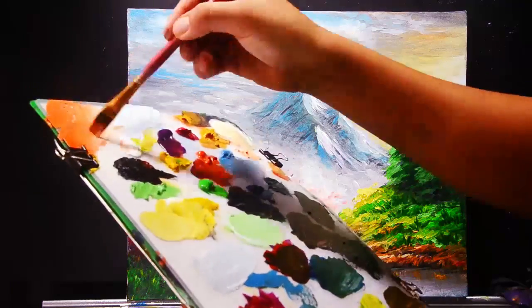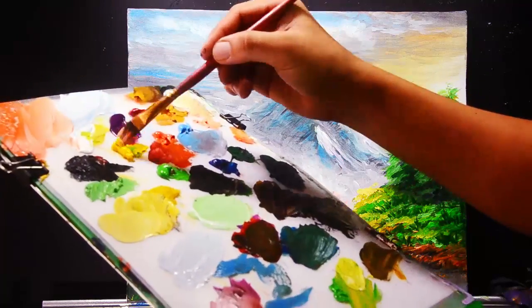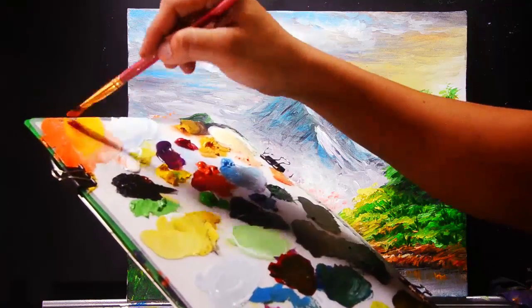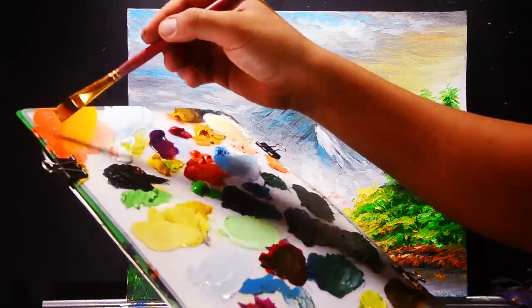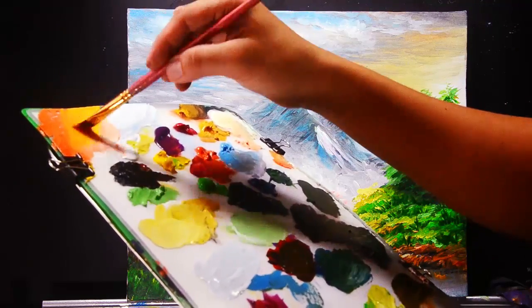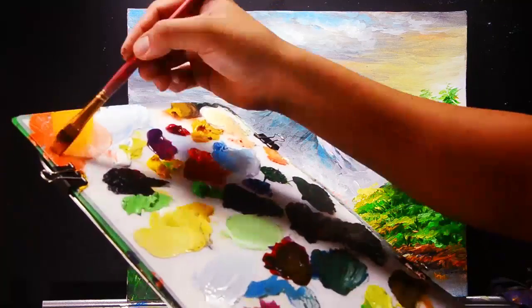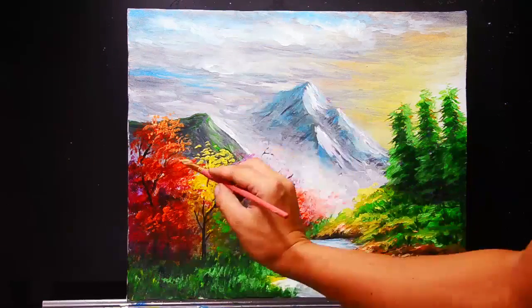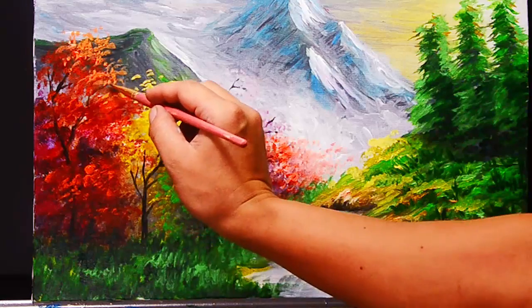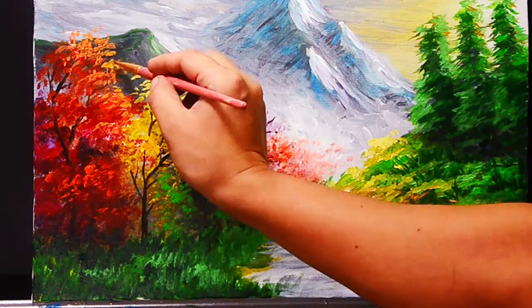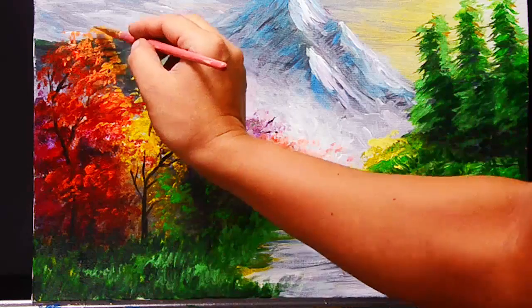Can add titanium white or just add a small amount of medium yellow to the color that I mix, the orange yellow and the titanium white. I add small medium yellow. Just paint here for the highlight effects.